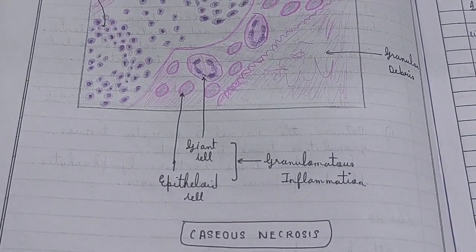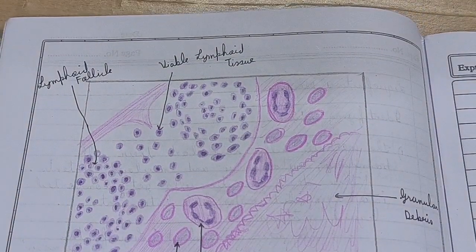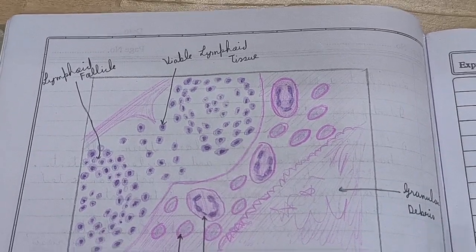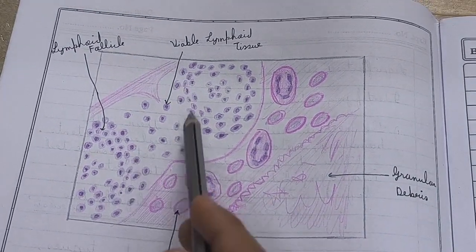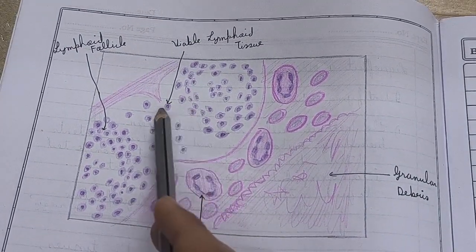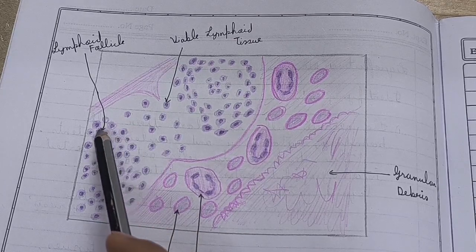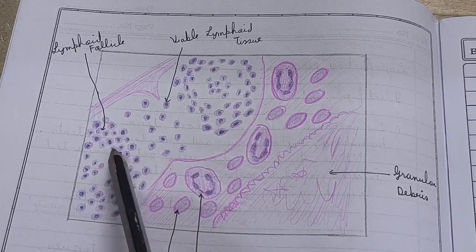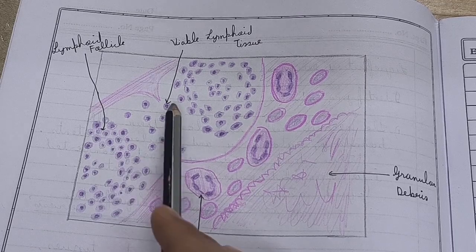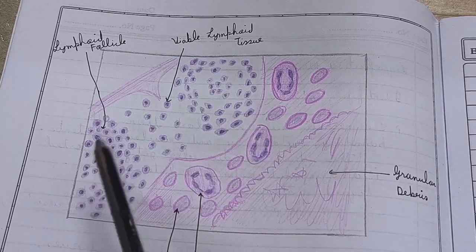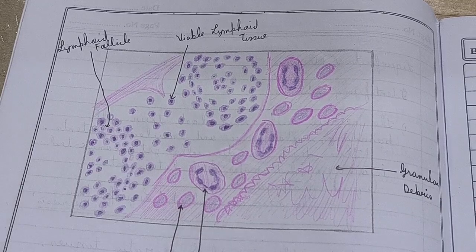So friends, this is our third histopathological structure, and it is about caseous necrosis. Now in this histological structure also, these are the normal lymphoid tissues, and you also note that in the lymph nodes, lymphoid follicles are present. So these are the lymphoid follicles, and all these are the viable lymphoid tissues, that means normal tissues.